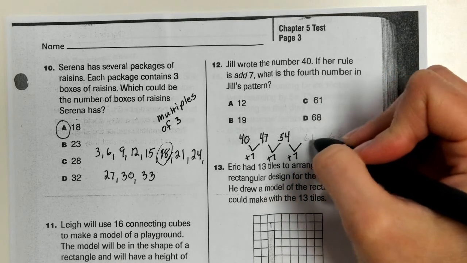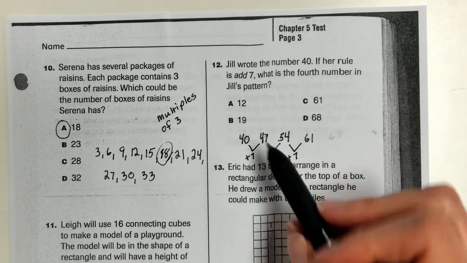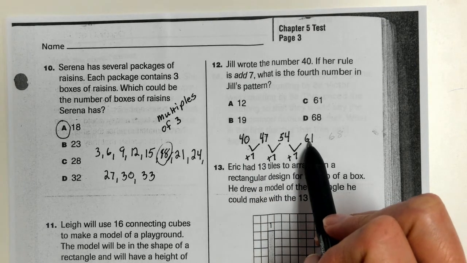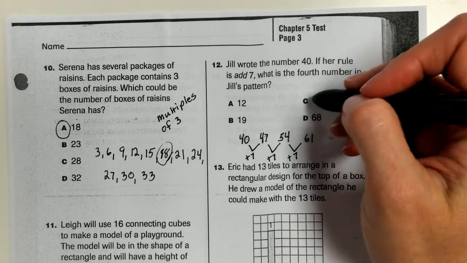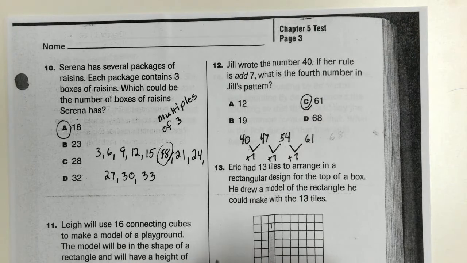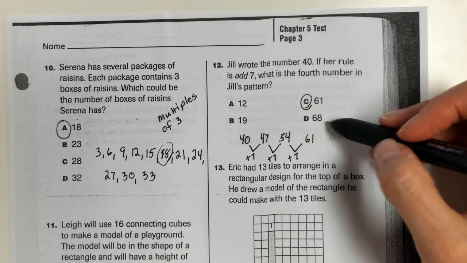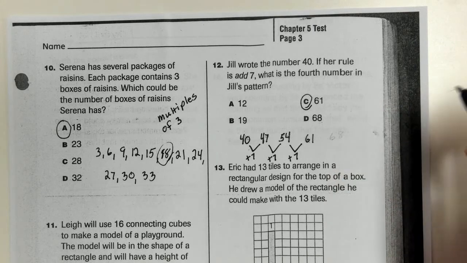Plus 7 is 61. So I'm looking for the 4th number. 1, 2, 3, 4. The 4th number is 61. 68 is the 5th number in the pattern.